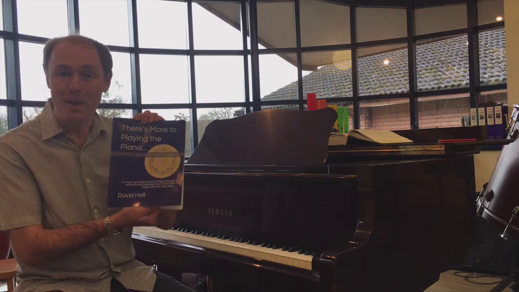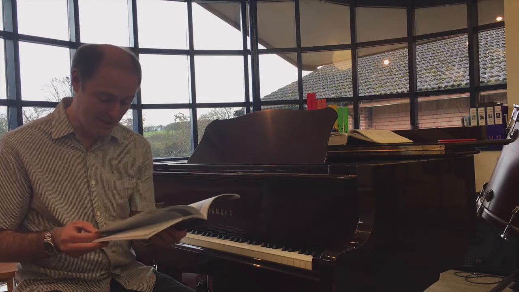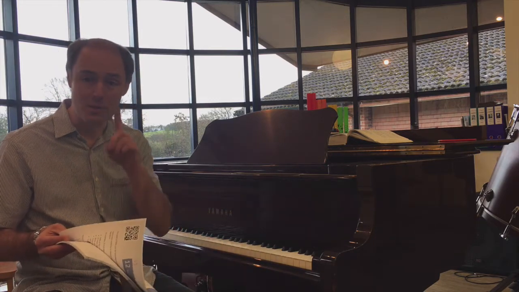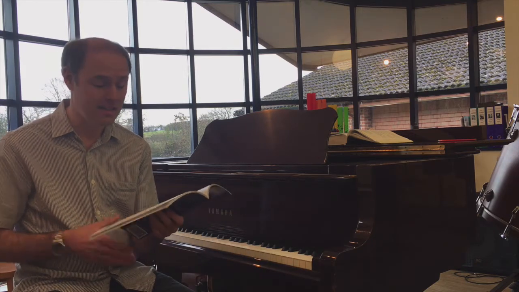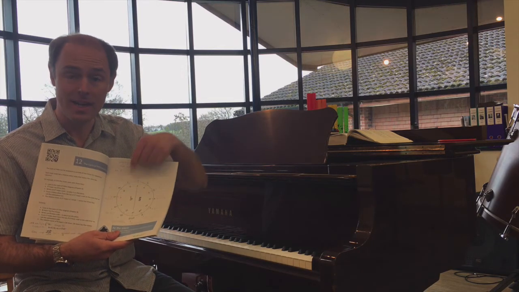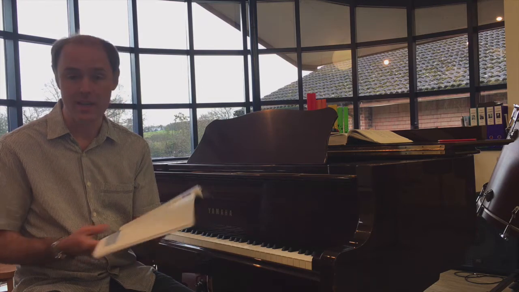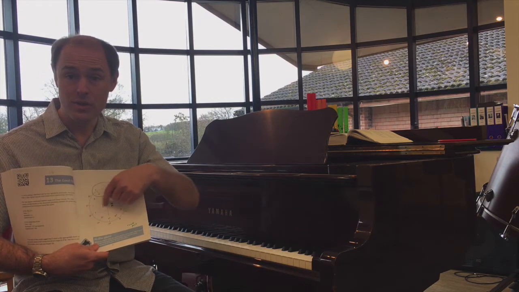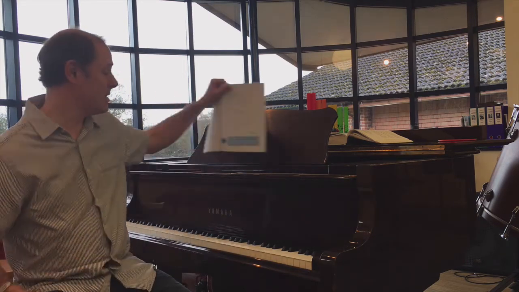I hope you've got a copy of this book. There's More to Playing the Piano by David Hall. Now in chapter 11, I asked you to try to improvise a piece on the piano just using one chord. In chapter 13, I suggested you use 2 chords, the major and the relative minor. But now we're racing on to chapter 14, where I've suggested you use 6 chords for your improvisation. Try and come up with something using 6 chords.